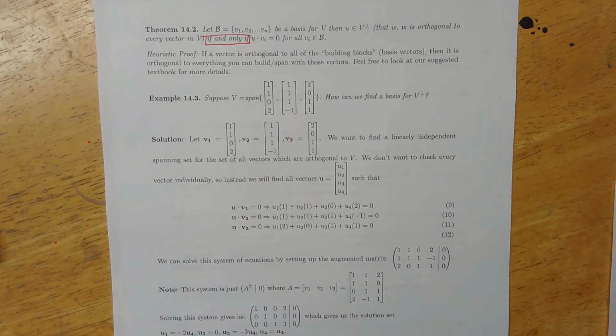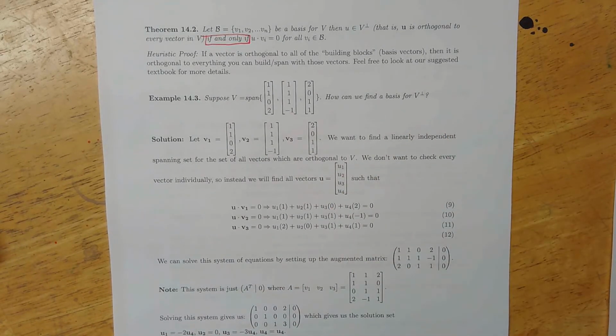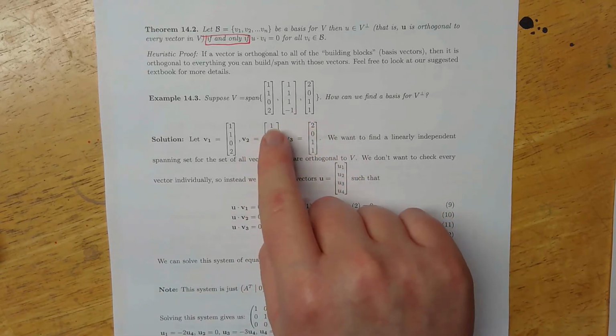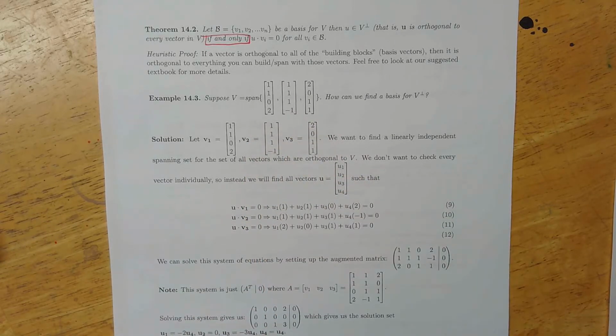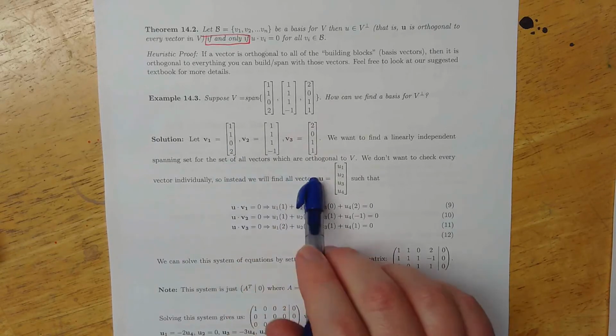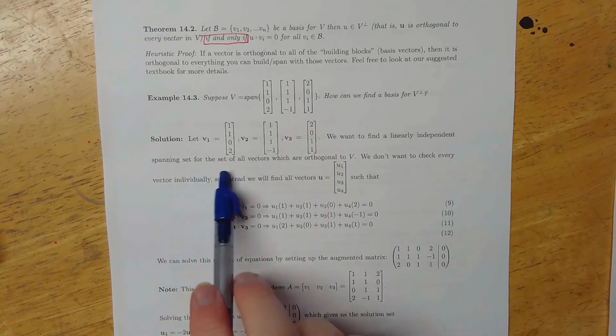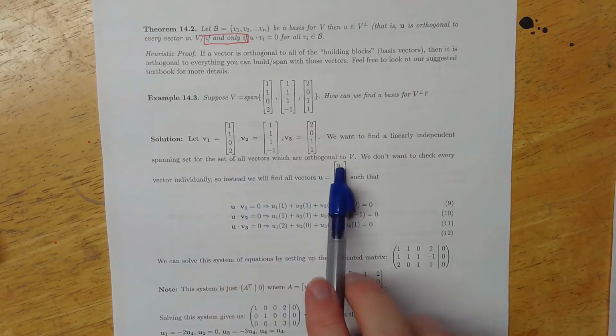So we might think, okay, V perp is a vector space. Say we have a set V that is the span of some vectors. How would we find a basis for that? The solution would be to first make sure that this is a linearly independent set, and then find a linearly independent spanning set for the set of all vectors that are orthogonal.